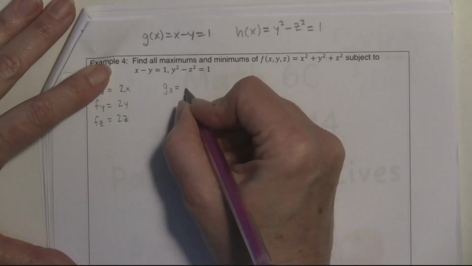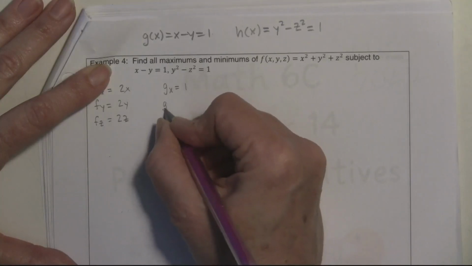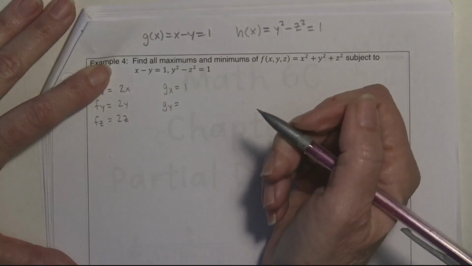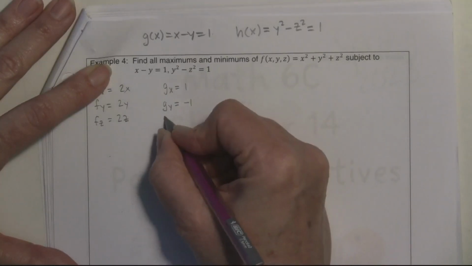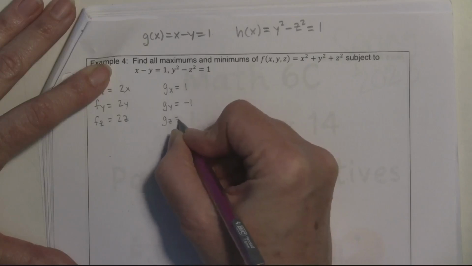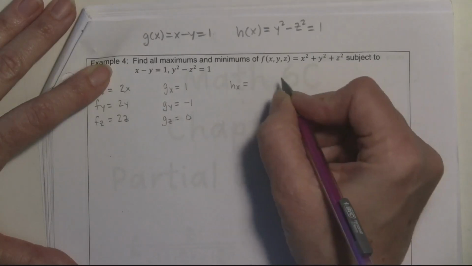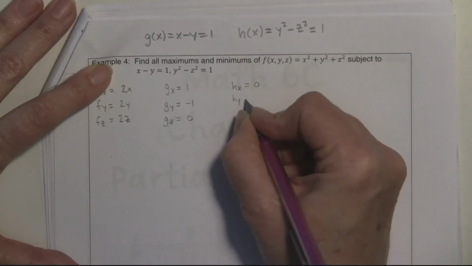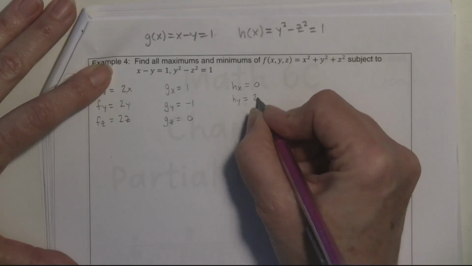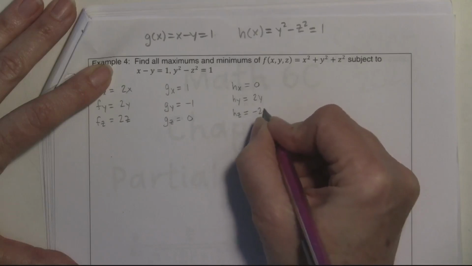Okay, g with respect to x equals 1. The derivative of g with respect to y equals -1, and the derivative of g with respect to z equals 0. Then h with respect to x, that one's 0. The derivative of h with respect to y is 2y, and the derivative with respect to z is 2z.